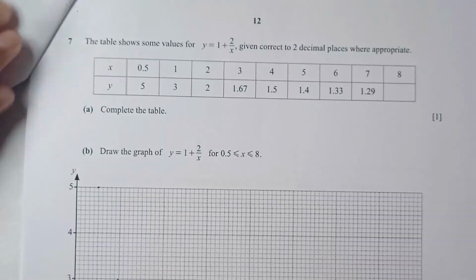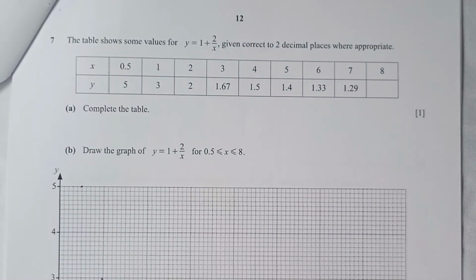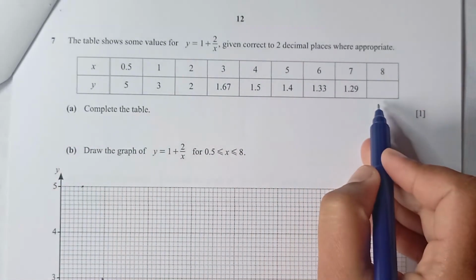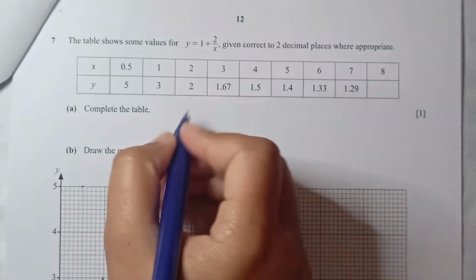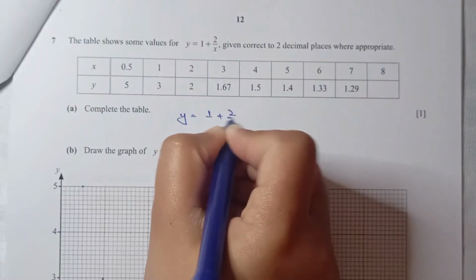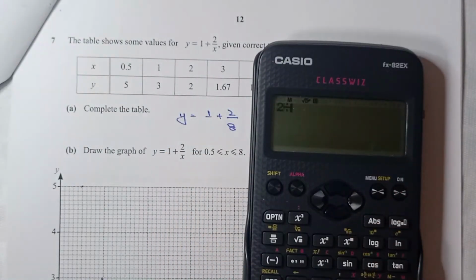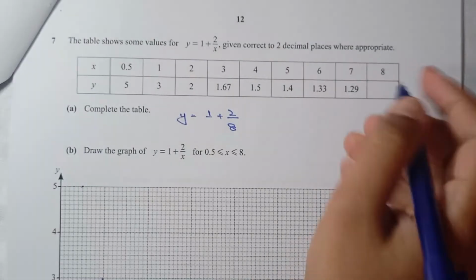Question number 7. The table shows some values for the function, given correct to 2 decimal places where appropriate. Complete the table. When x is 8, we need to find y. That's pretty easy, just substitute x equals 8. So y would be equal to 1 plus 2 by 8. We do 2 divided by 8 and then add 1, and this would be 1.25.